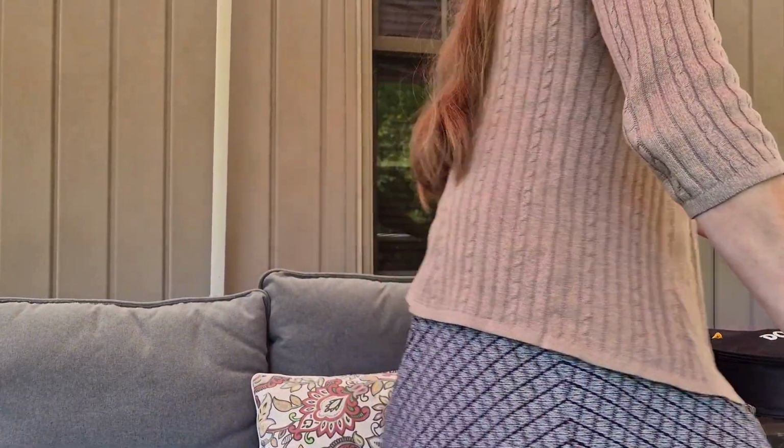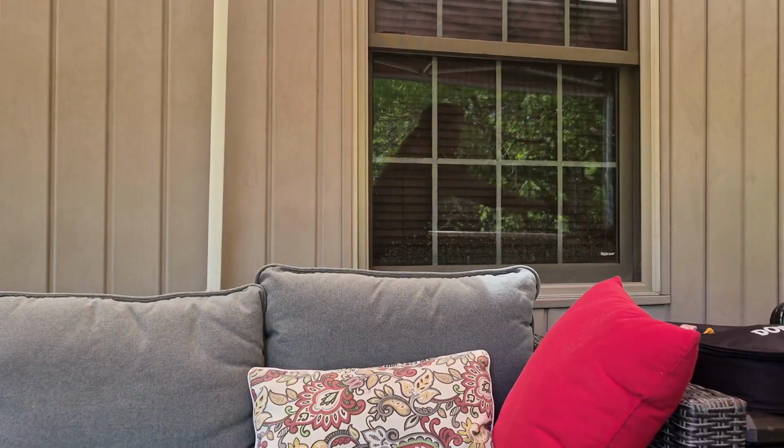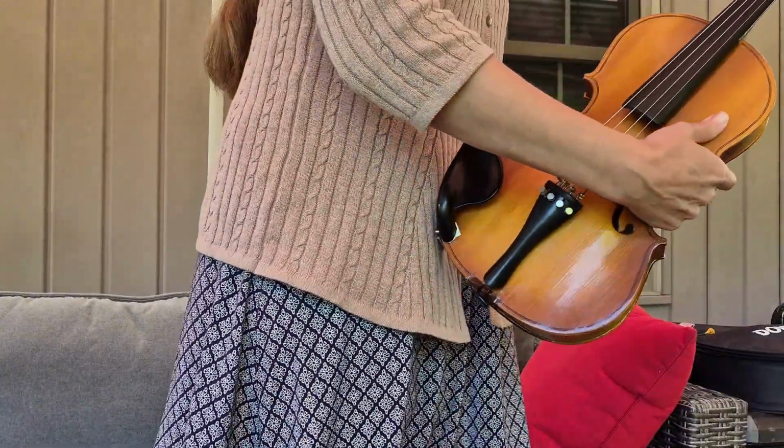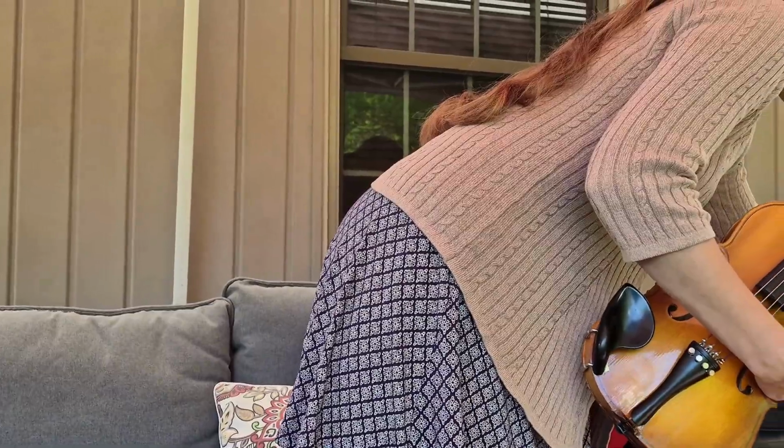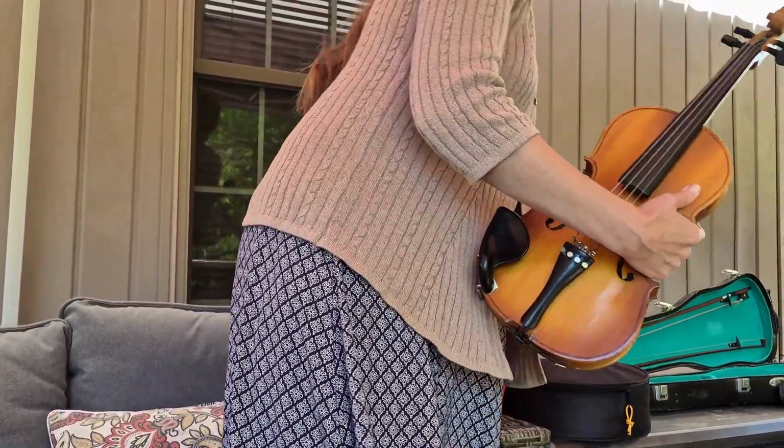Remember I said that a mandolin and a violin are tuned the same way? Okay, so I'm going to pick up this violin and a bow, which I should have already had out.